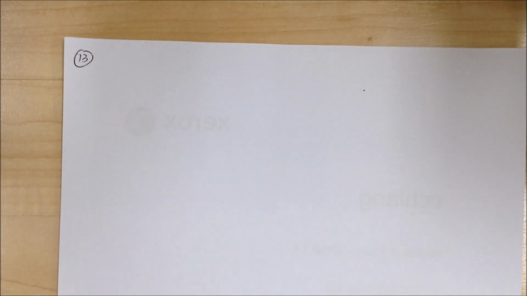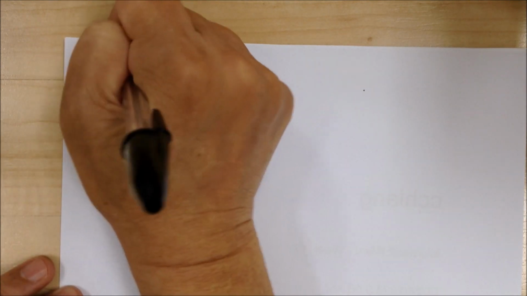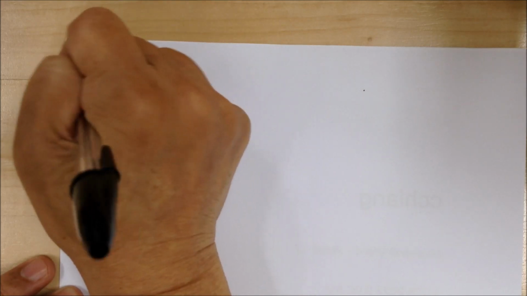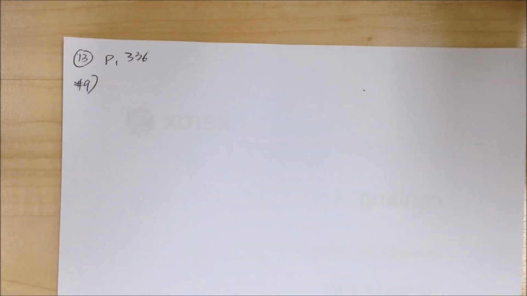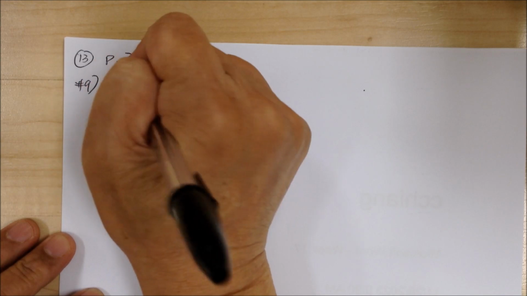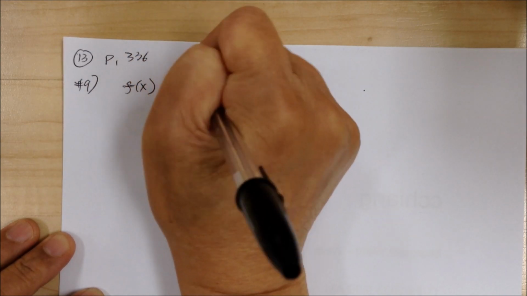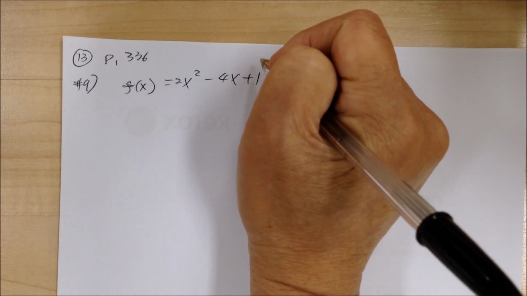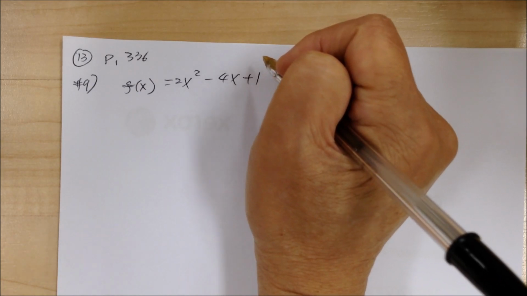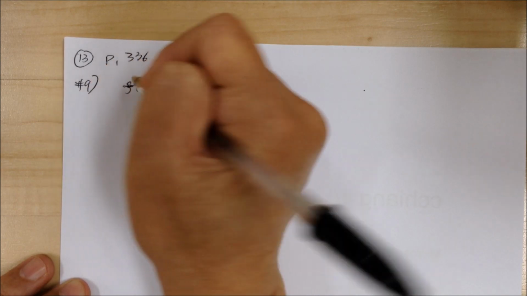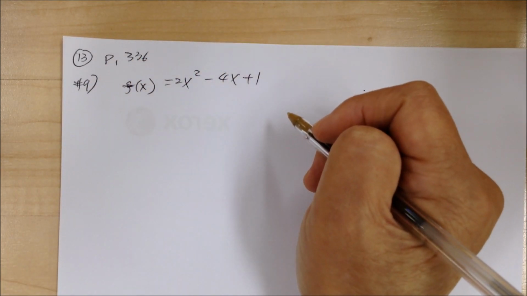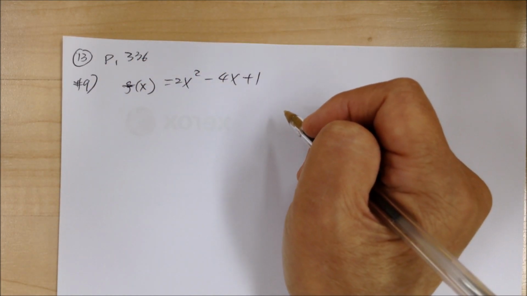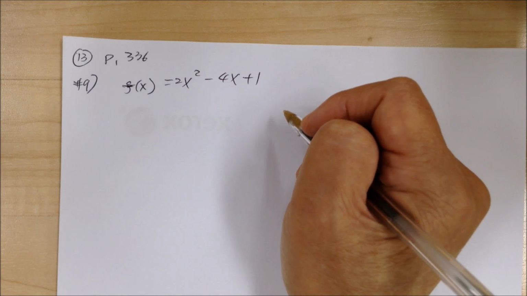Okay, 13 is on page 336, and let's go and do number 9. Okay, so you have f of x equal to 2x squared minus 4x plus 1. You want to graph each function. To graph this, the best thing to do is just complete the square, because that's what it asks you to do.